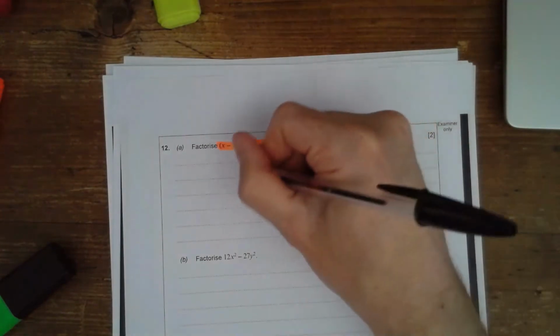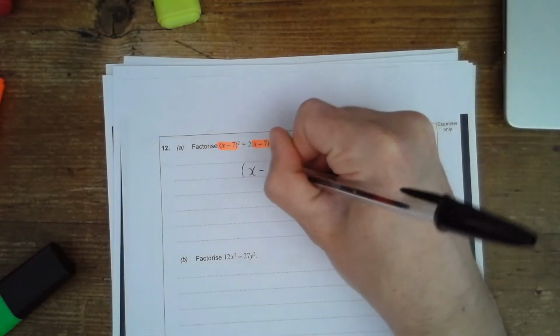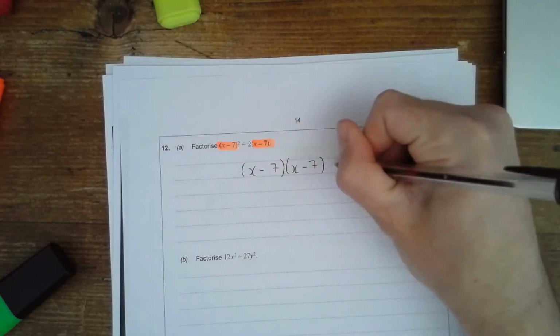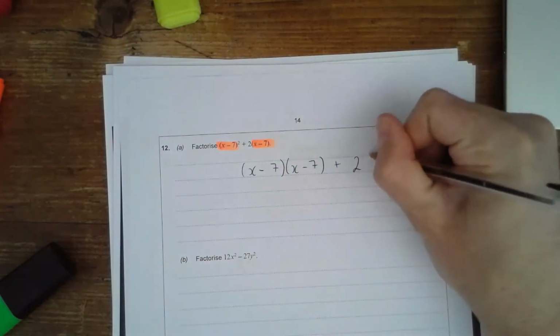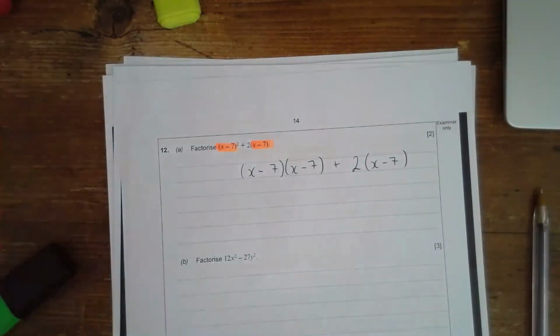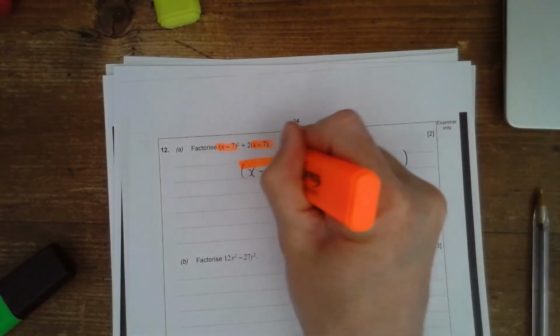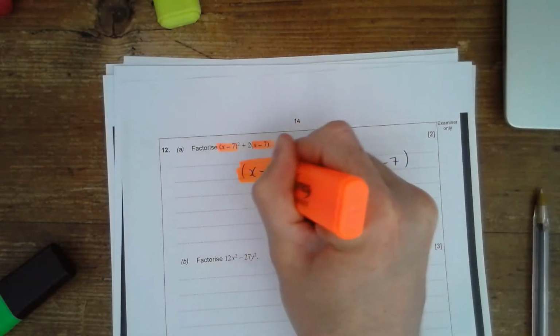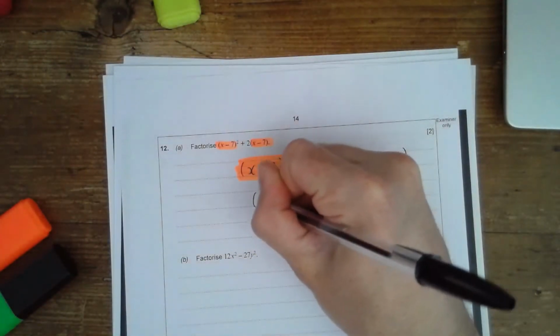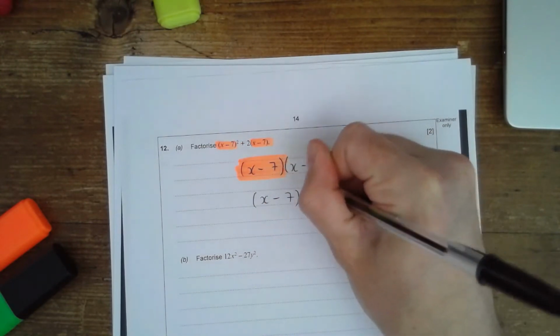Okay, so what I am going to do is write out what squared means. So squared means times by itself, so (x minus 7) times by (x minus 7), and then plus 2 times by (x minus 7). I'm now going to take x minus 7 out as a factor. Okay, so to do that, I have x minus 7 there.